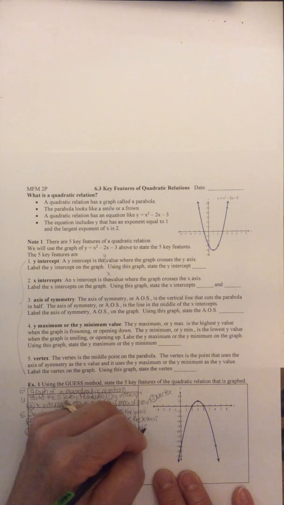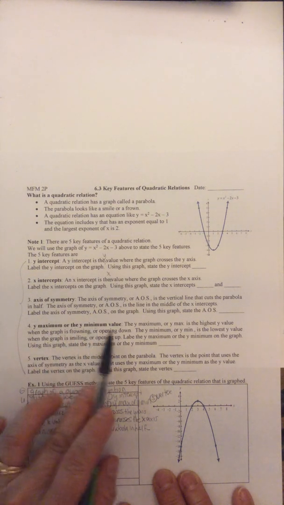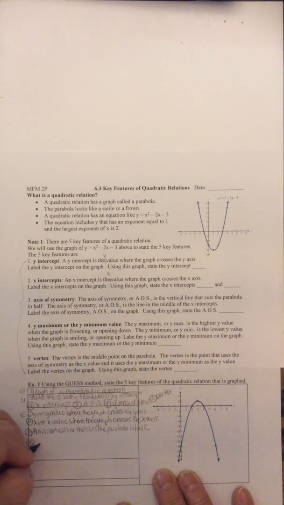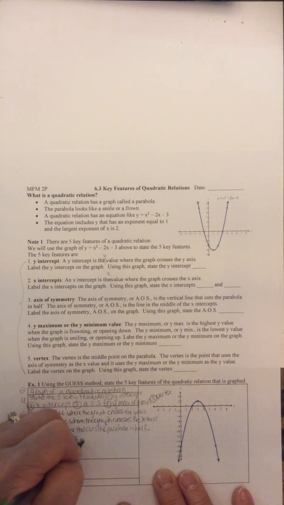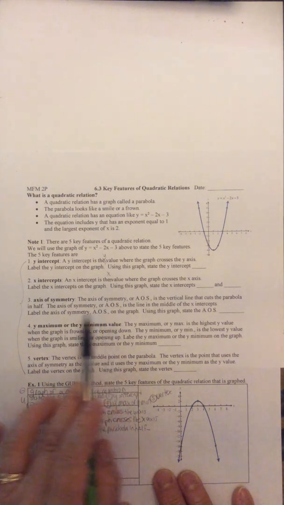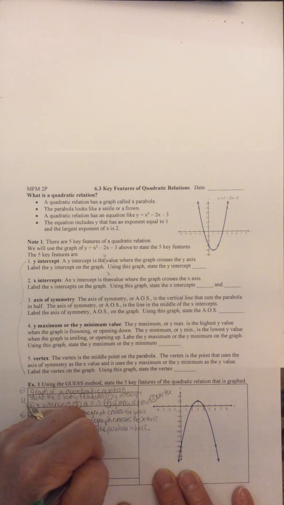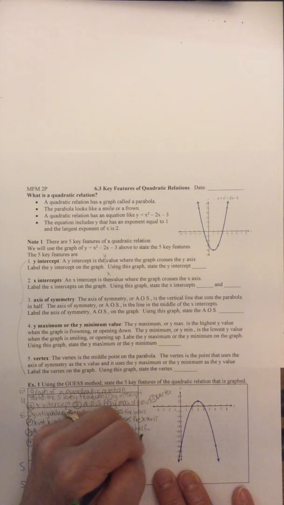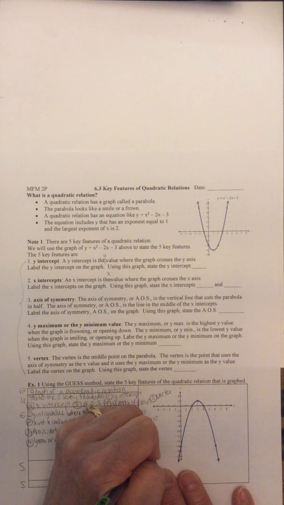Number four, y max or y minimum value. The y max is the highest y value when the graph is frowning.